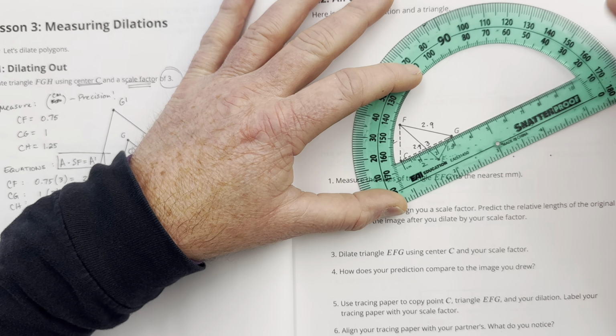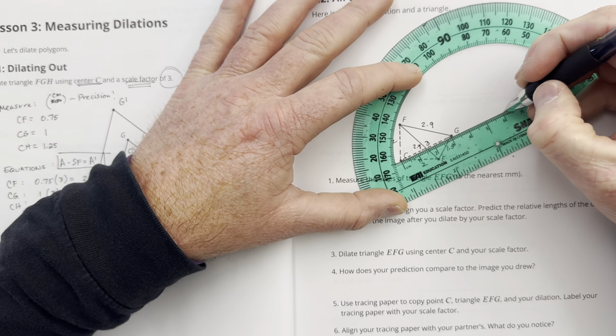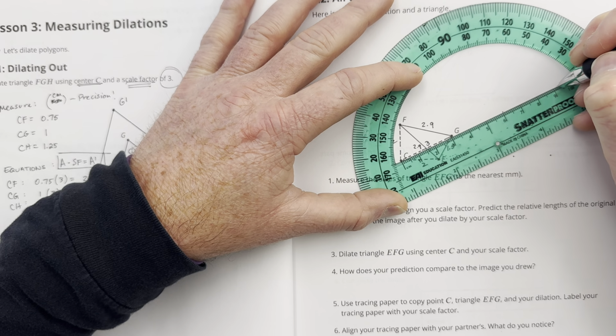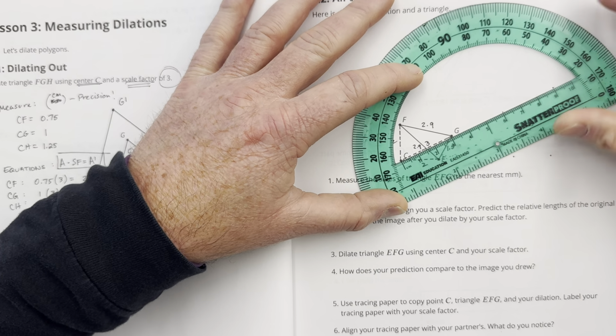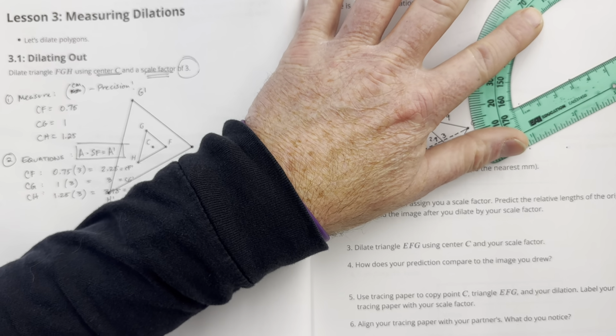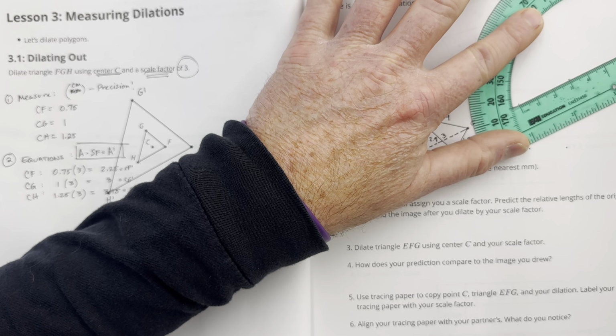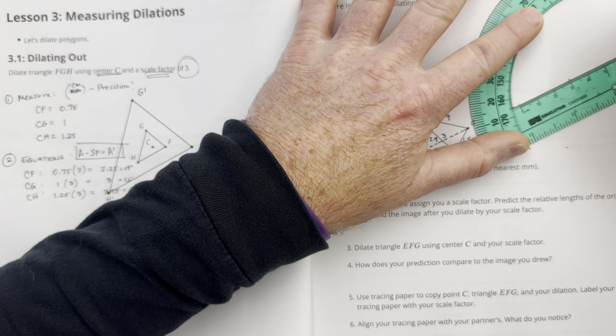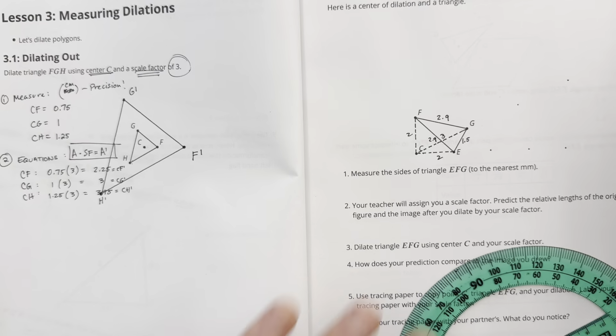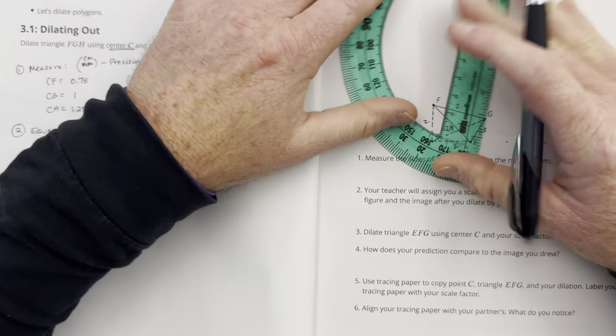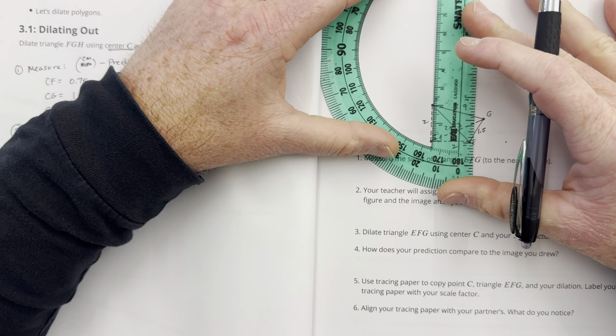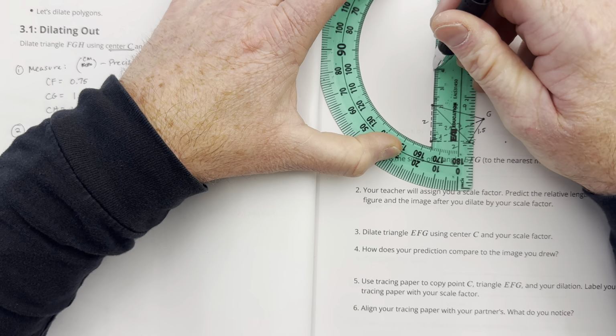All right, let's go double. There's 6. There's 9. Here's 2. Double it.